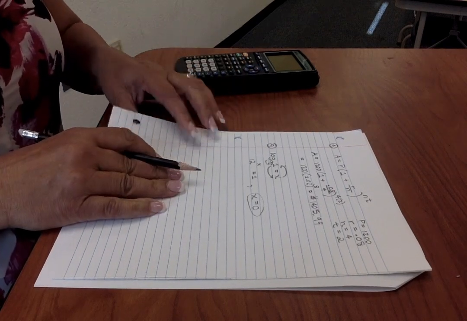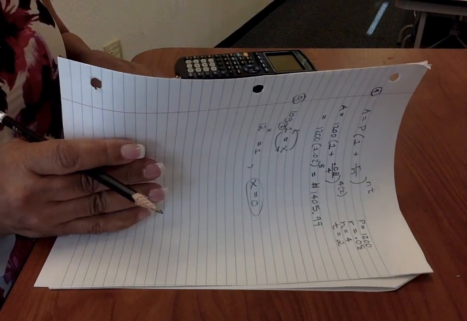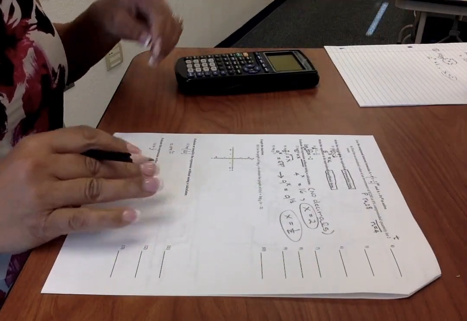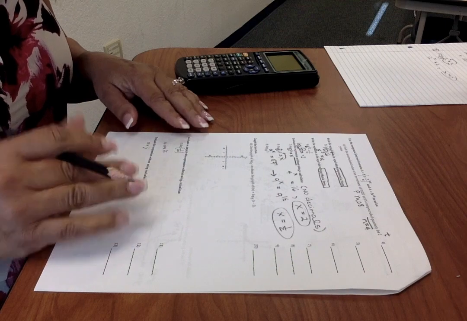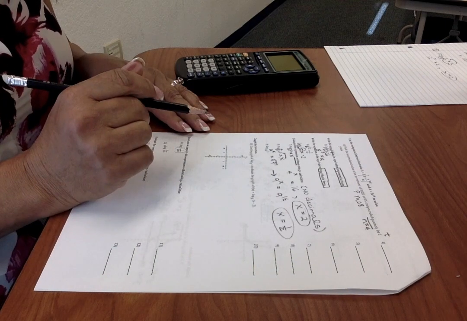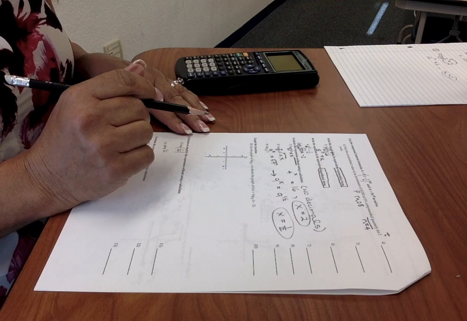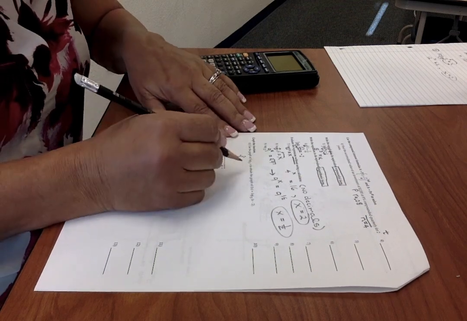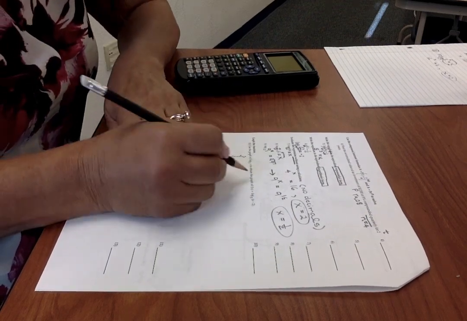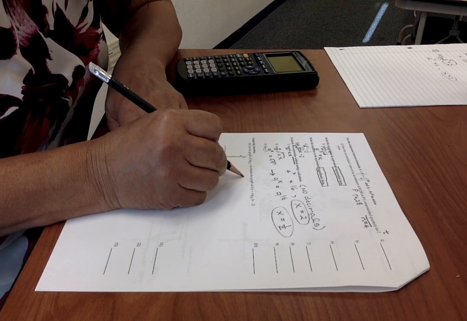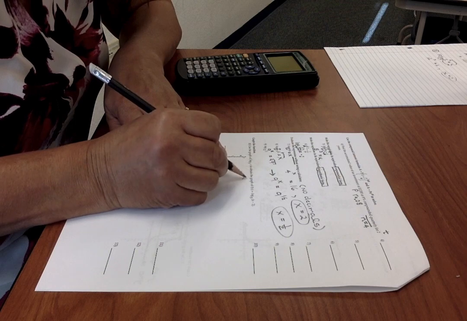Okay, next problem, number 10. Number 10, use the graph of log of x base 5 to obtain the graph of log of x minus 2 base 5. Okay, so what we can do here is we can make a little XY table.